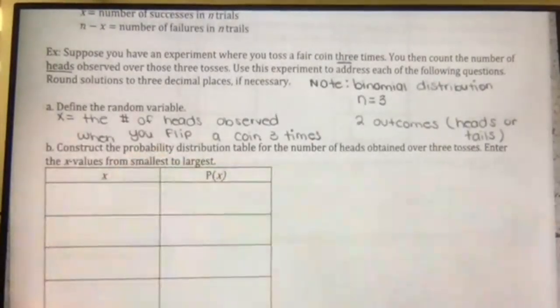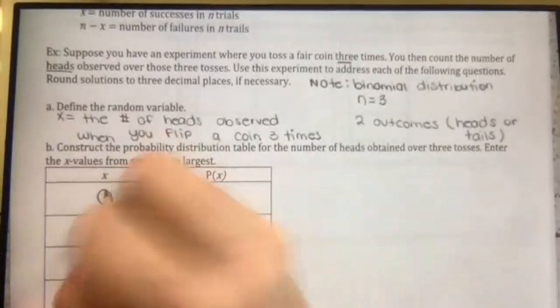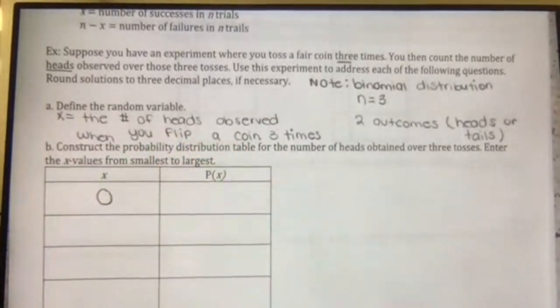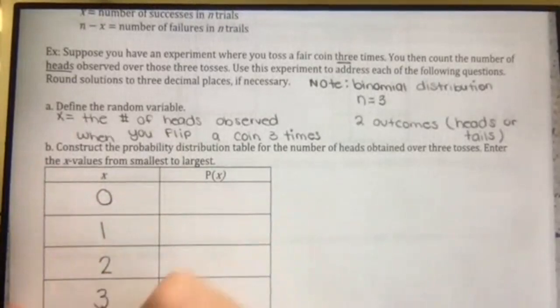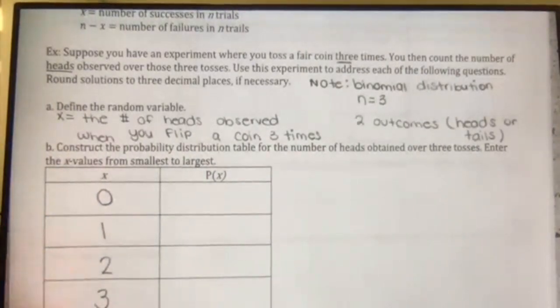If all 3 of them are tails, going from least to greatest, you could have 0 heads. You could have 1. You could have 2, or you could have 3. You can't have more than 3 because you only toss the coin 3 times. So if none of them land on heads, if one of them lands on heads, if 2 of them do, or if all 3 land on heads, those are different outcomes.